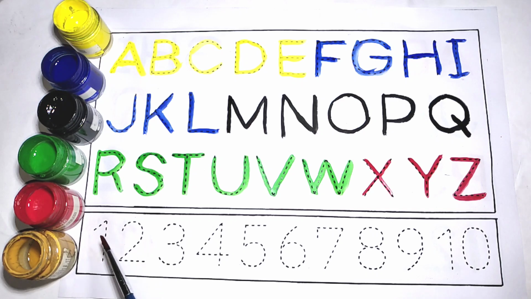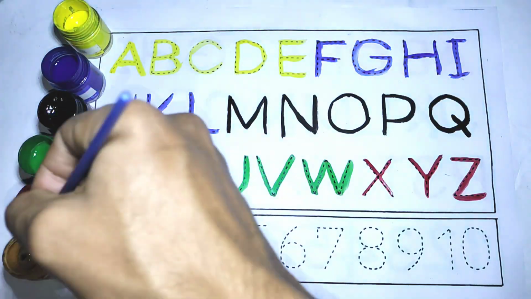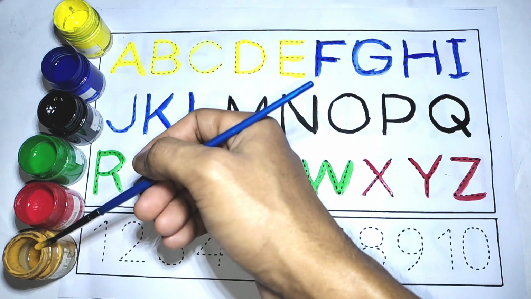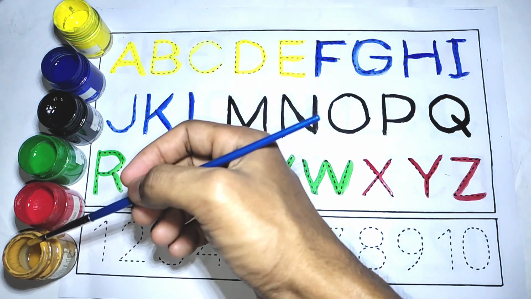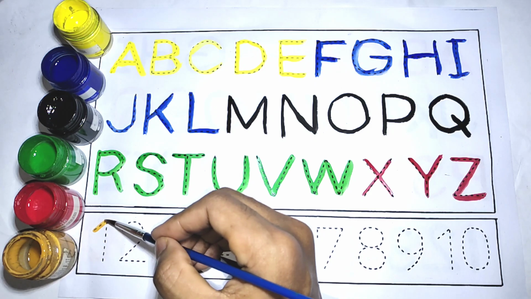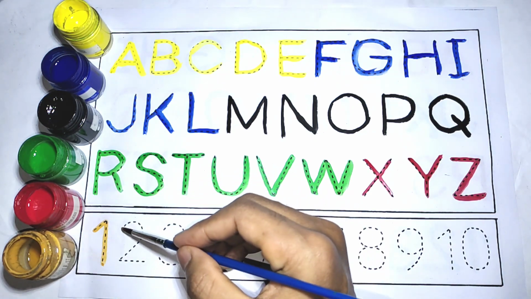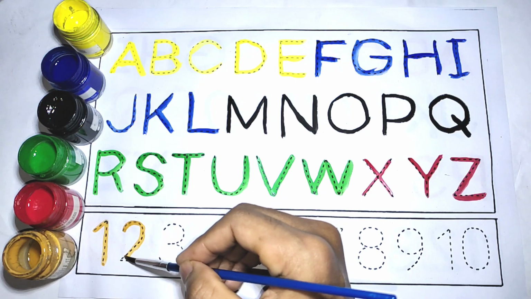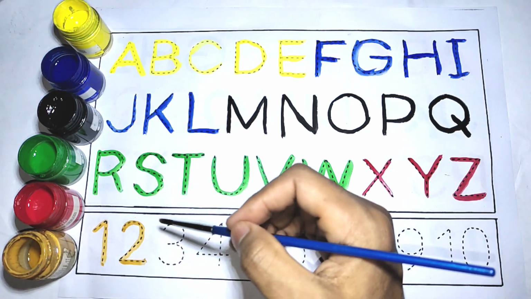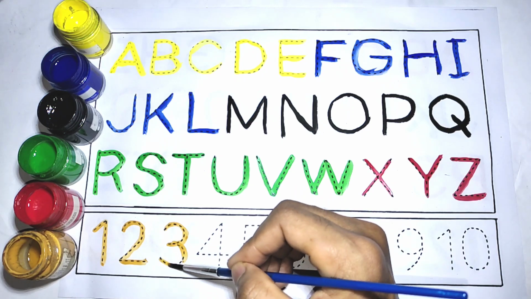Kids, now we draw numbers. First we use yellow ochre color and now we draw the number of 1. O-N-E, 1. And the next one is 2. Now we draw the number of 3.